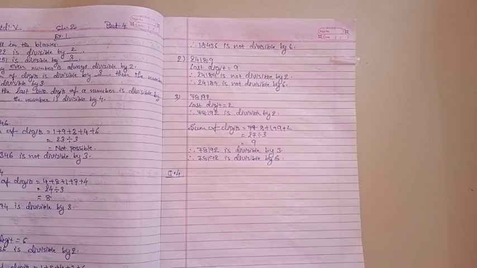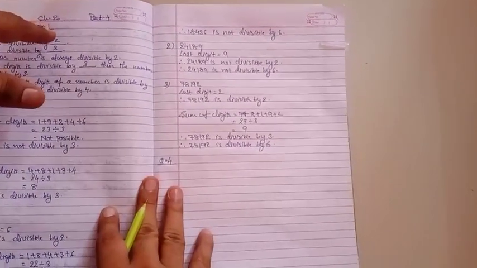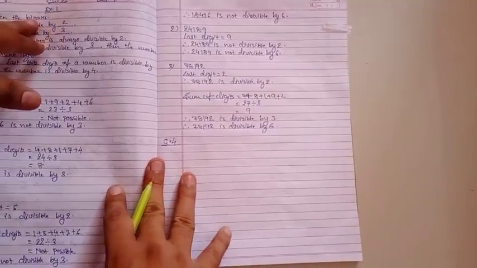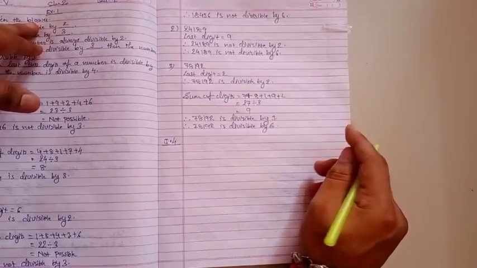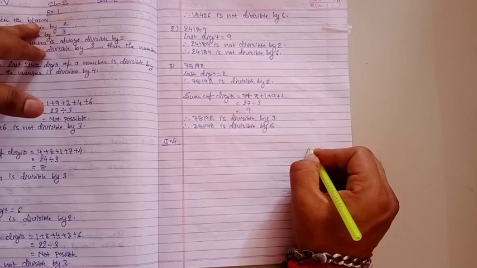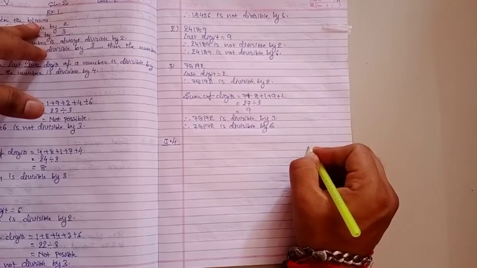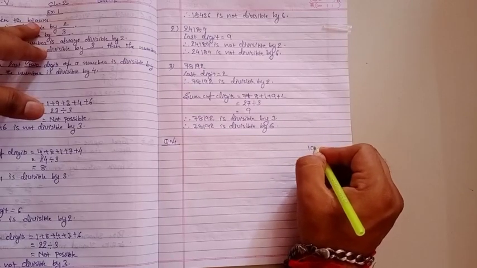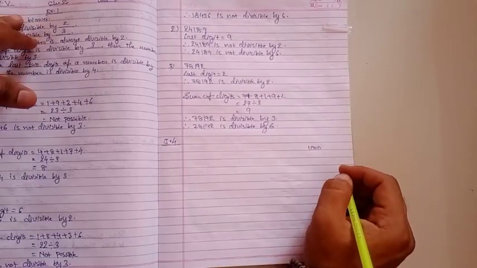Question number 4, what is given? Write the smallest 4 digit number completely divisible by 9. The smallest number which should be divisible by 9, and that should also be a 4 digit number. So this is the rough work which I am doing, that the smallest 4 digit number will be 1000.